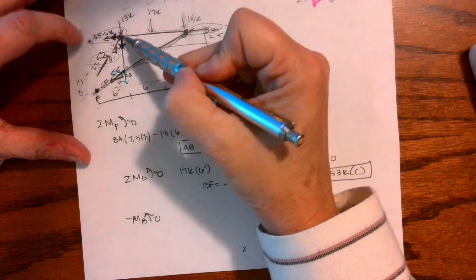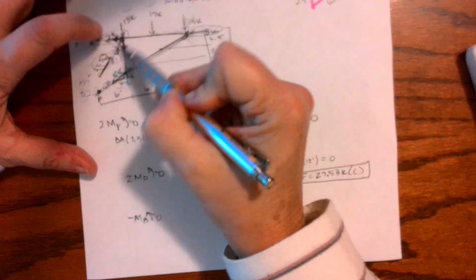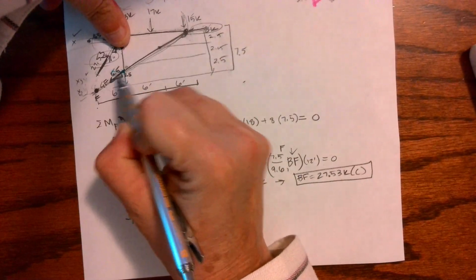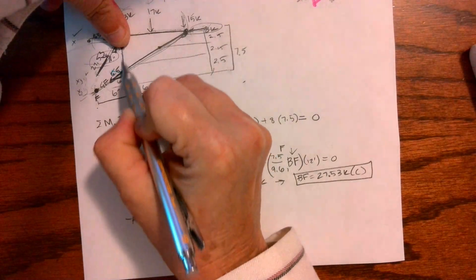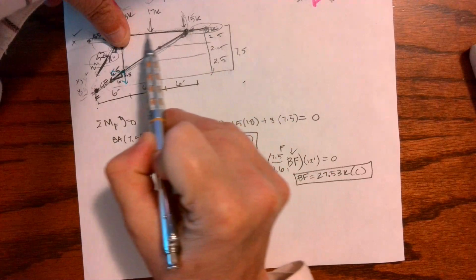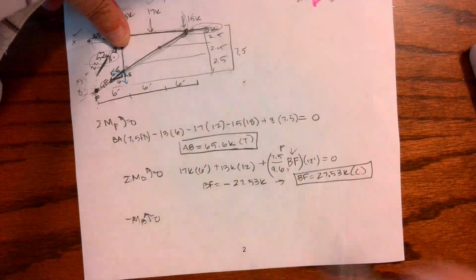Because if I sum it about point B, it gets rid of this top member, it gets rid of this diagonal member, it gets rid of an unknown. And I'm going to break this vector into X and Y's. It's getting rid of that Y component, which leaves me the X. We get rid of this force that's going straight through, and we're back to just one force, solving for X.